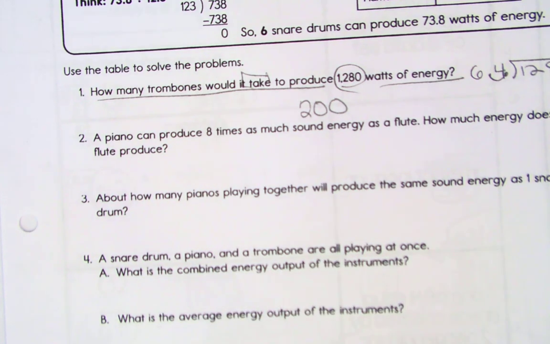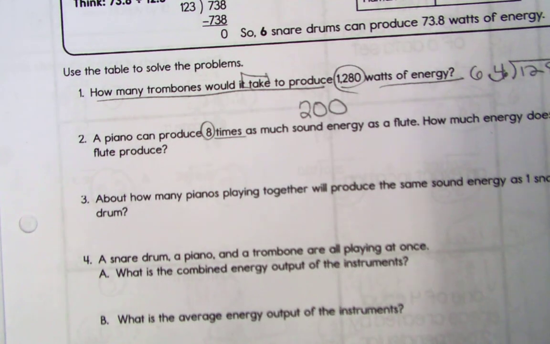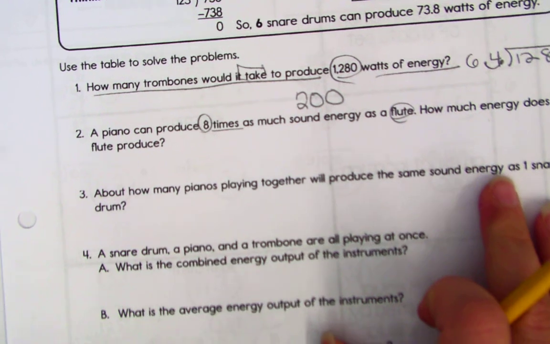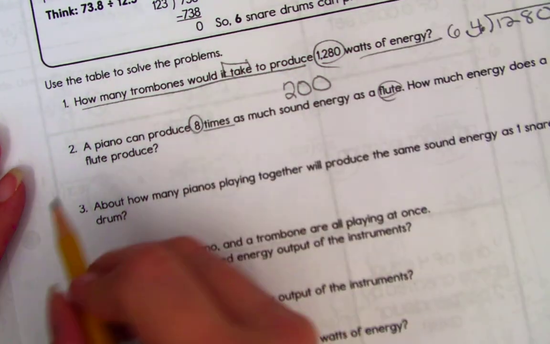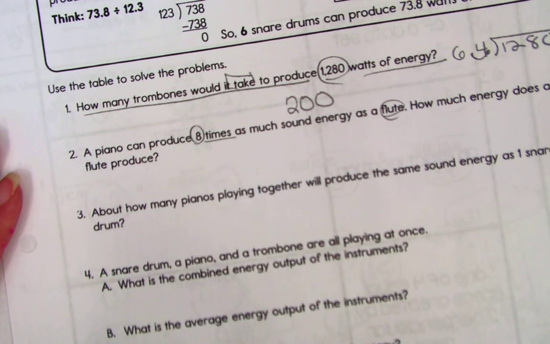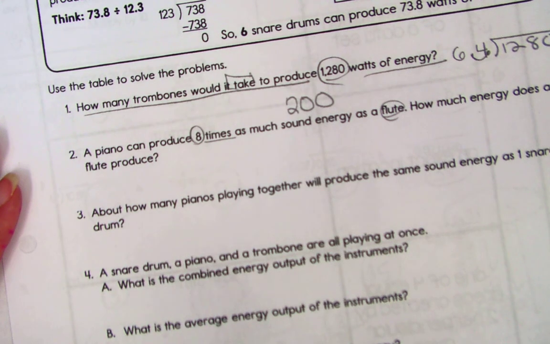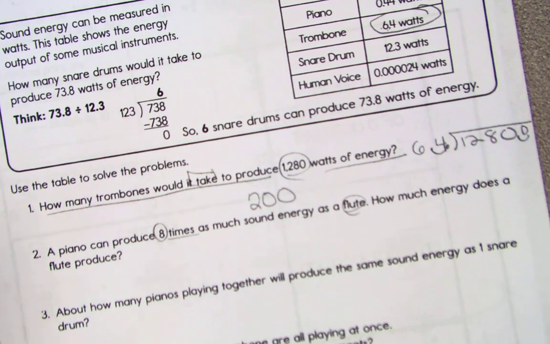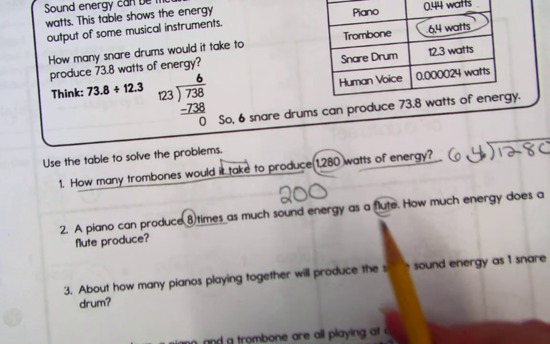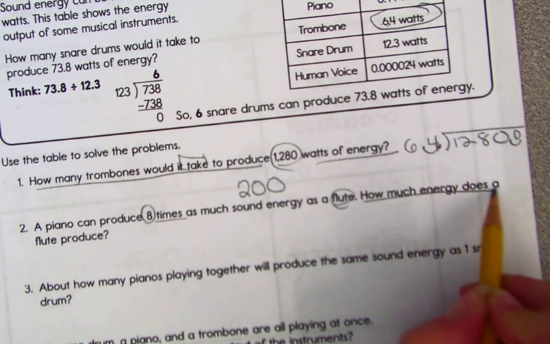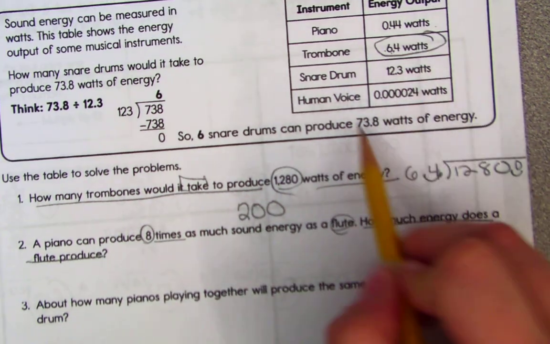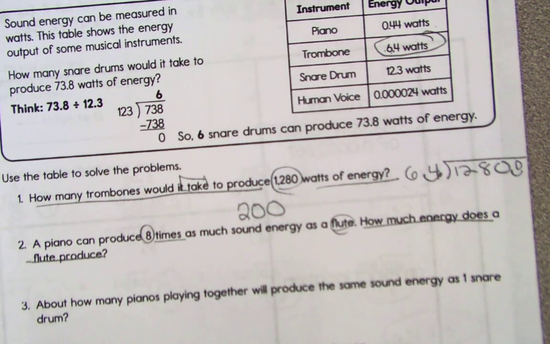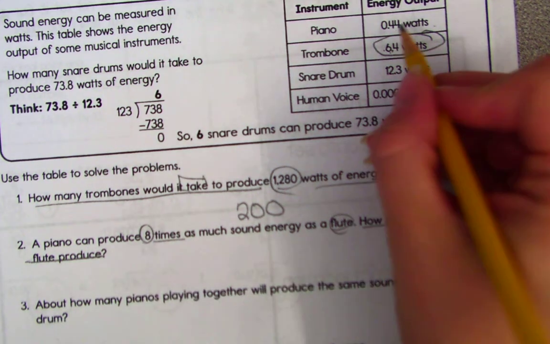A piano can produce 8 times as much energy as the flute. How much energy does the flute do? So let's come up here to the flute. And that's where I see there's an issue. They have a piano. Oh, sorry. That was my fault. Because the question is asking how much energy does the flute produce. I'm like, there's no flute up here. Miss Hine wasn't reading the question, and sometimes you will make those mistakes.